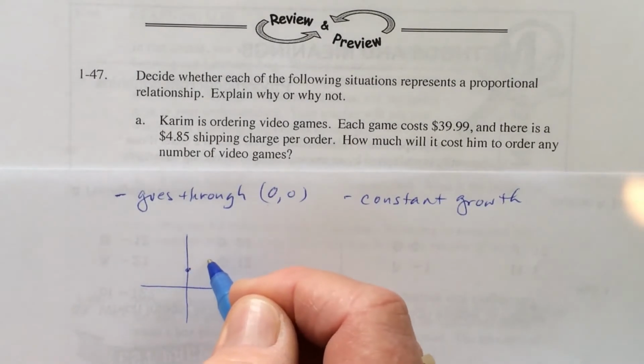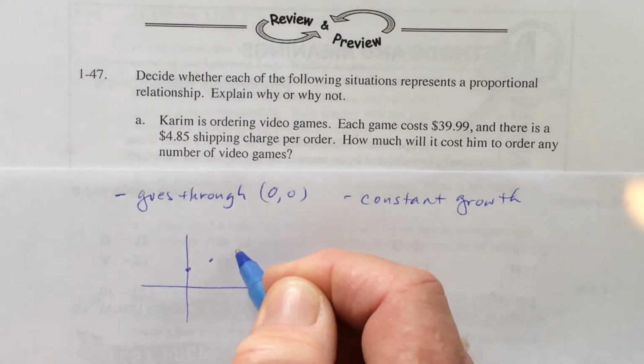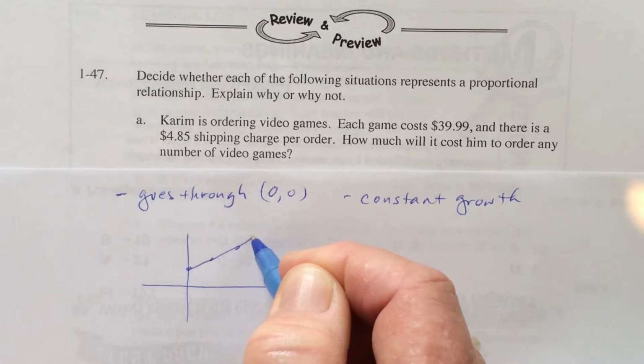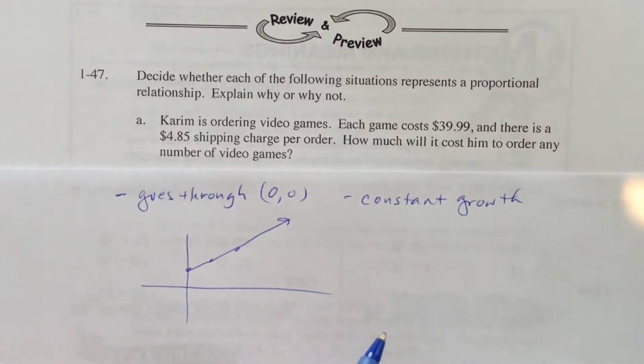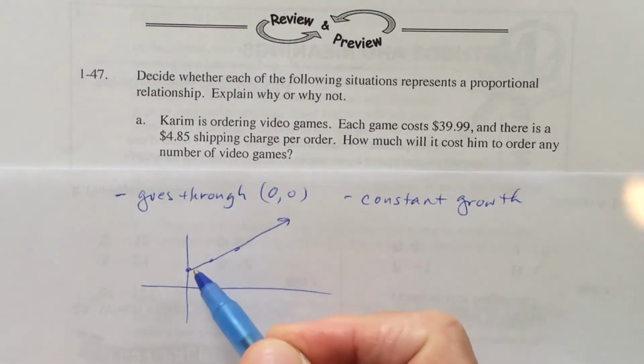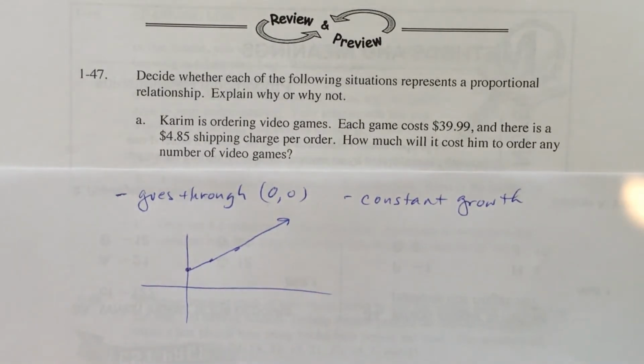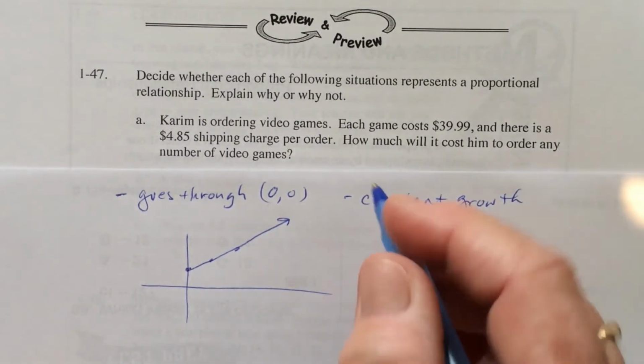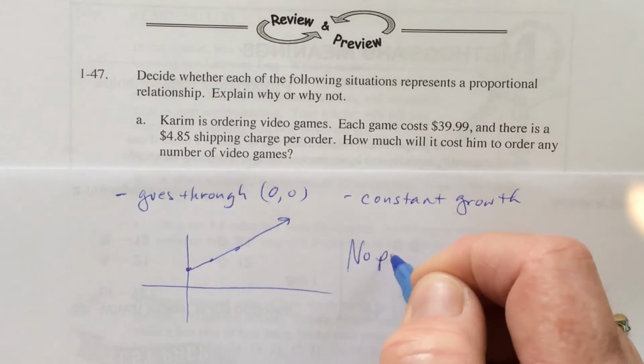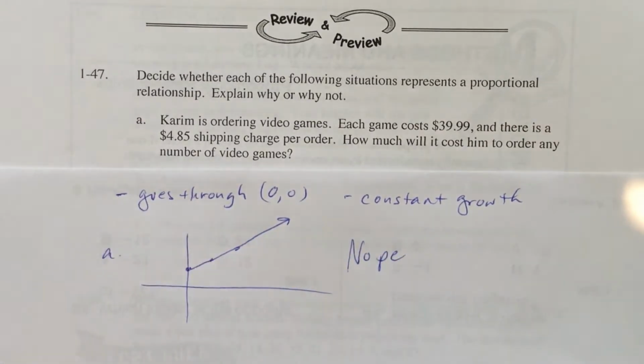And then each video game is going to cost $39.99. The more video games he buys, the more he pays, but he only pays that $4.85 once. So that would be a no.